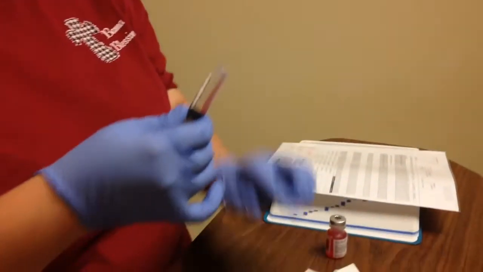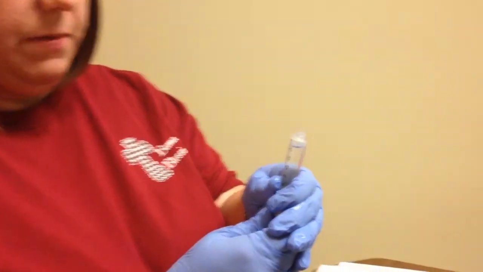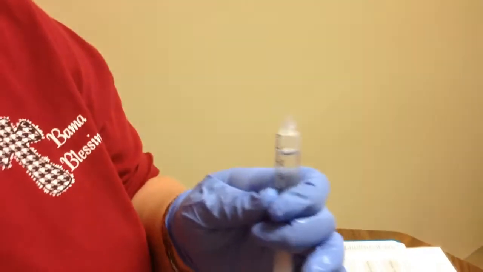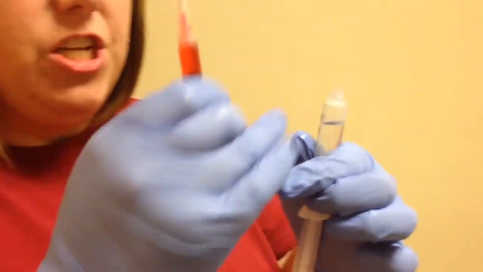So at this point, I'm going to take this cap off. I'm going to pull back just a little bit to give me some room. Alright, remember, I've already measured my medication. I've made sure it's accurate. So now I'm going to take my medication and place it into my saline, okay?